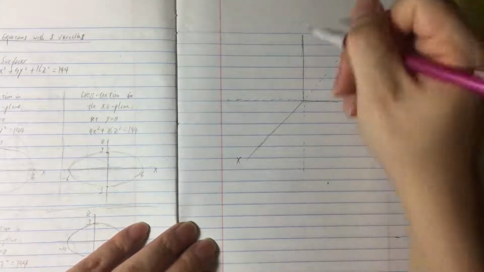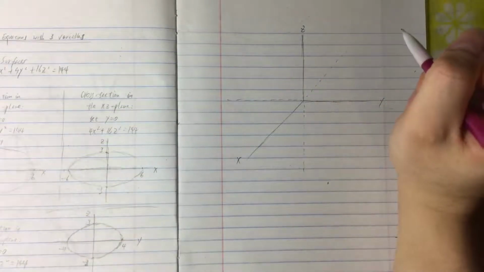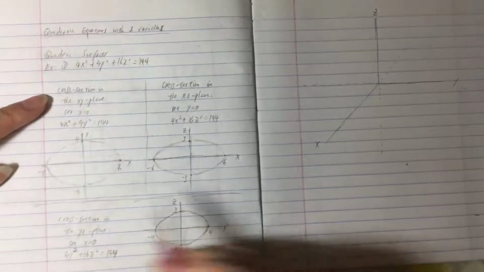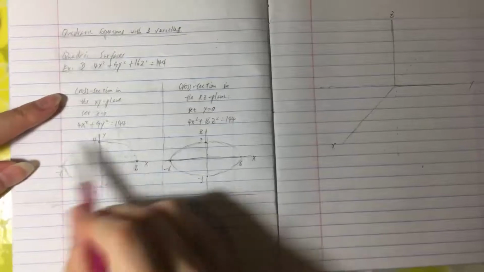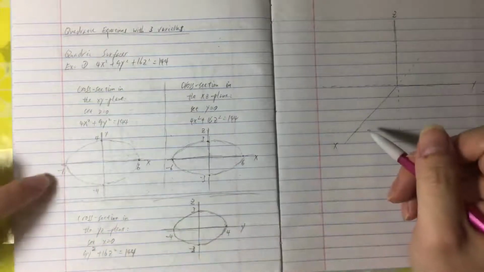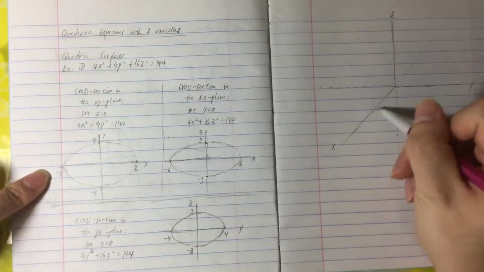X, Y, Z. The cross section in the xy plane is an ellipse. The x-intercepts are positive 6 and negative 6.